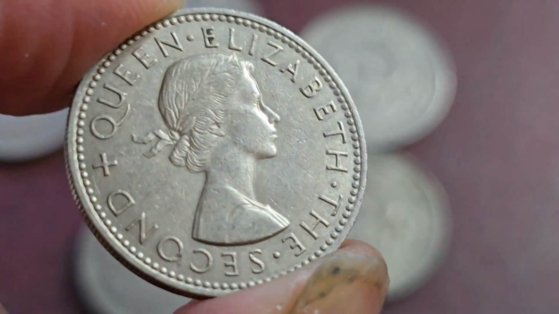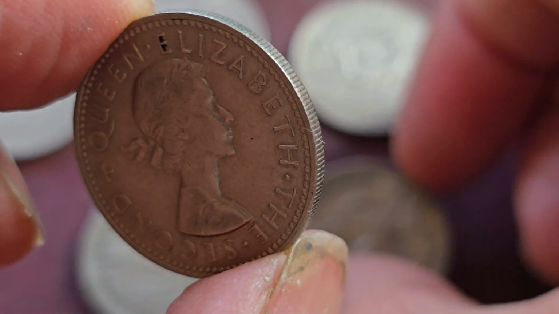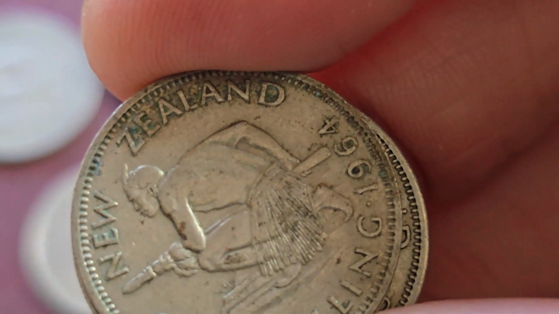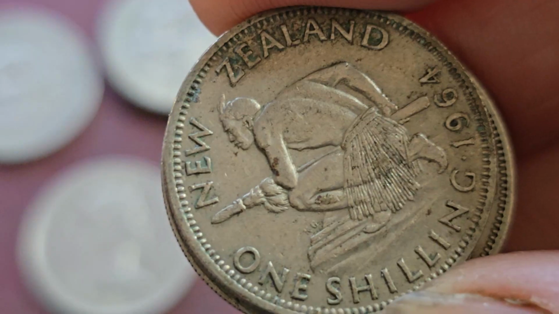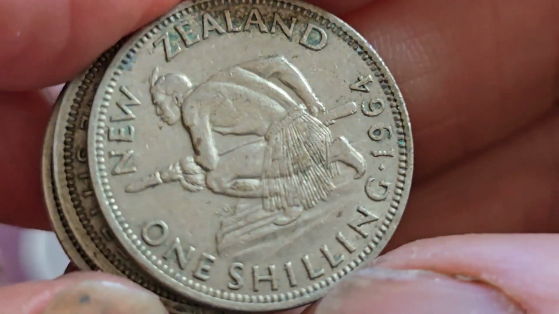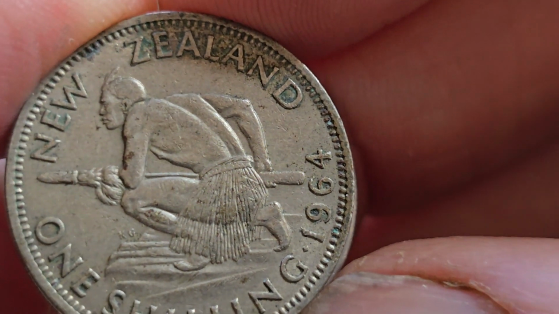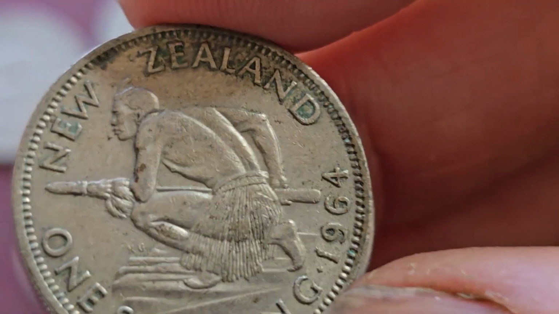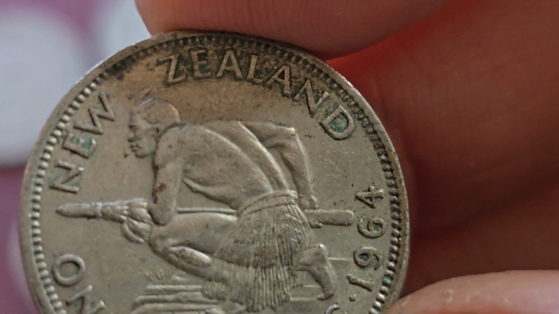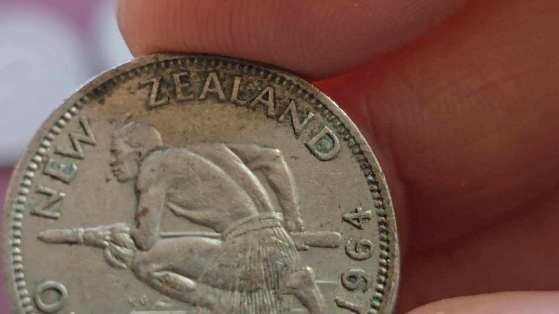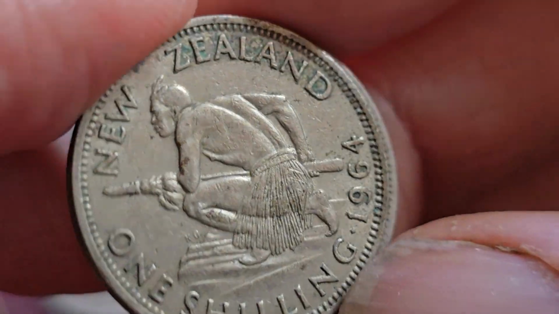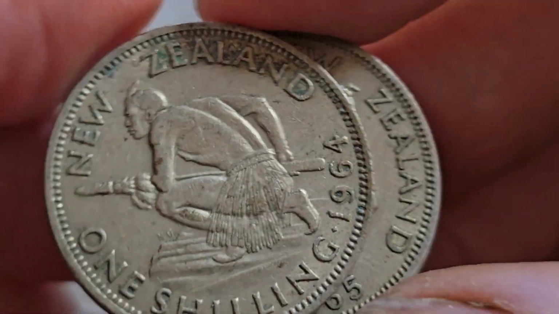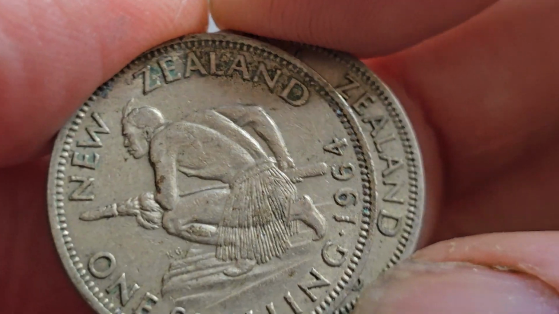So 1962 has a mintage of 1 million, so that's pretty much a low value coin. Then we have 1963 with 600,000, so the price is the same as the 1960. Now in this condition you'll be paying $5. In EF probably about 10 to 20, and it goes higher.